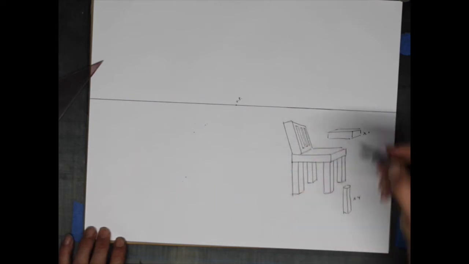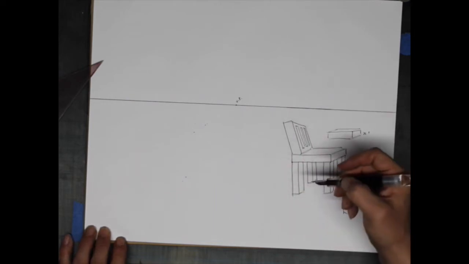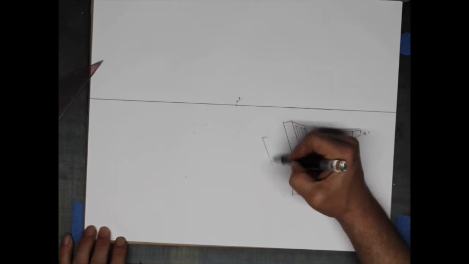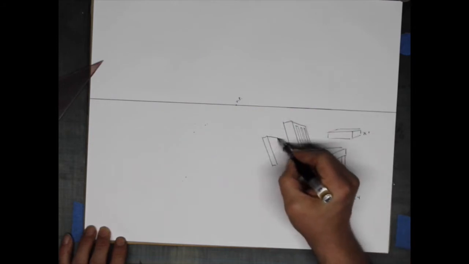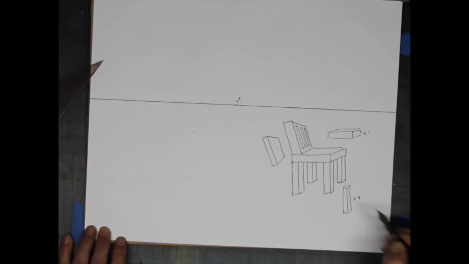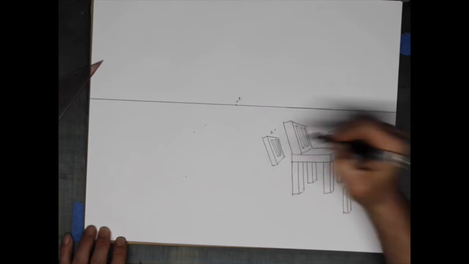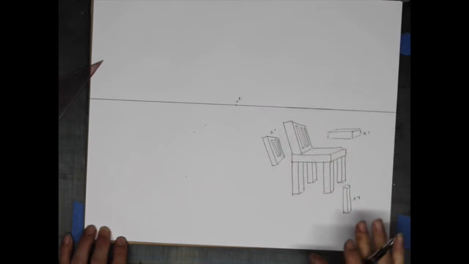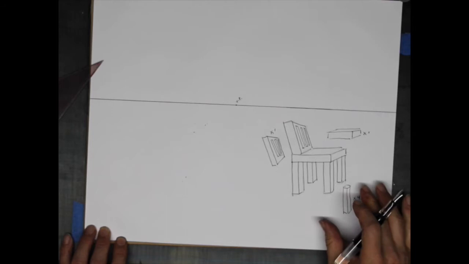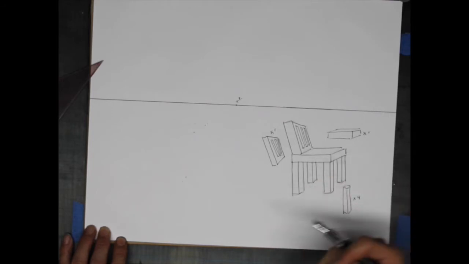And then we have the back of the chair, which is another flat box that's tilted back a little bit. And then we have our carved shapes that look like that. So we're going to use the additive method of building blocks for most of the chair, and then we're going to use the subtractive method to carve into the seat, the back of the chair.